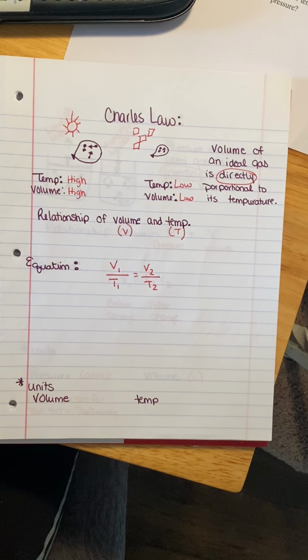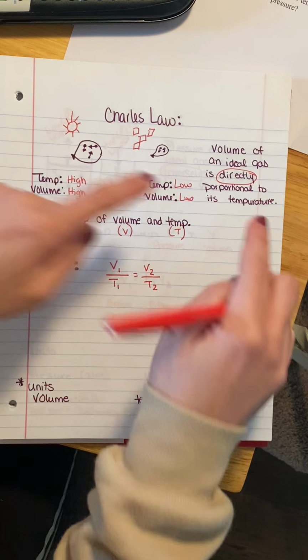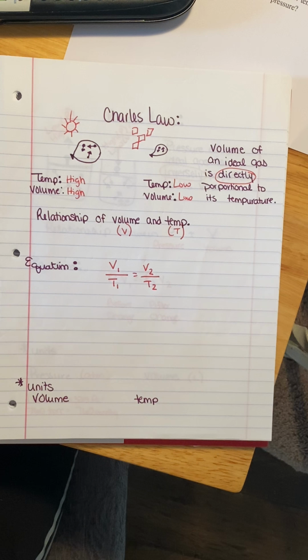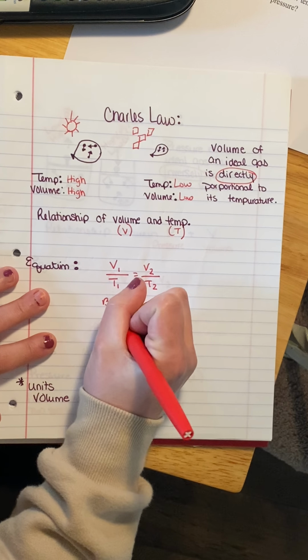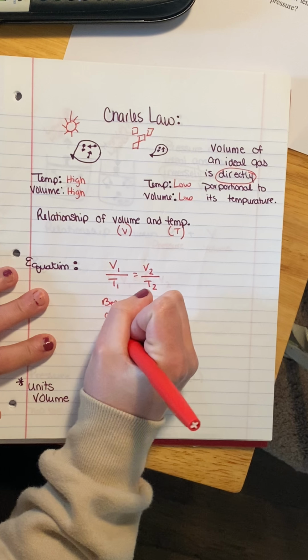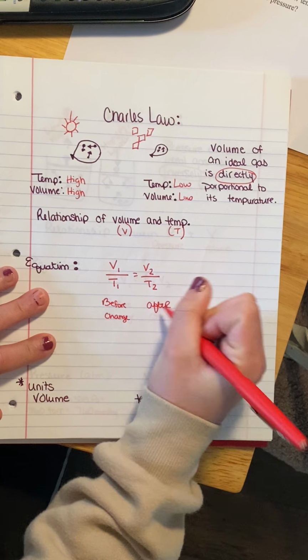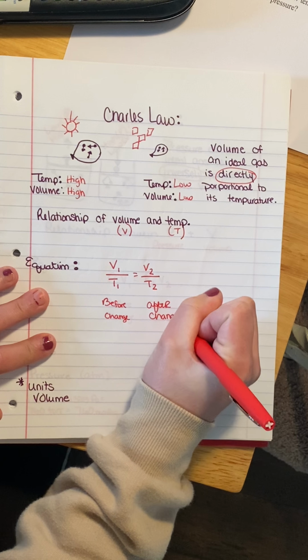When you rearrange it, you will calculate this definition in your relationship. So again, this is going to be before the change. And over here is going to be after the change.